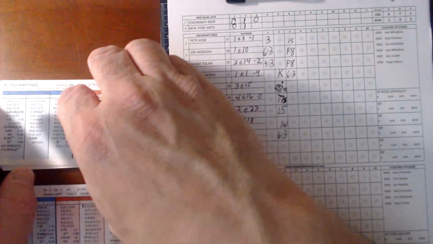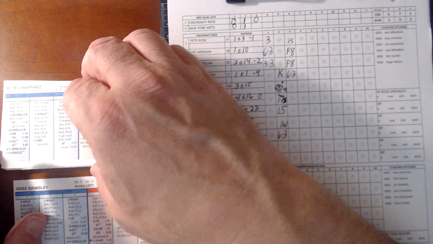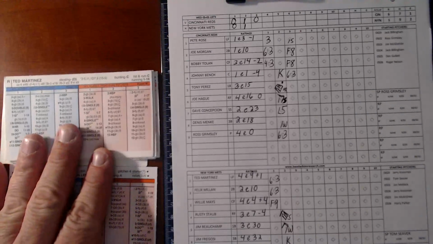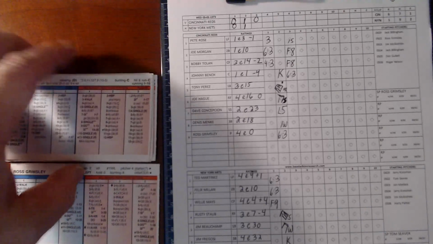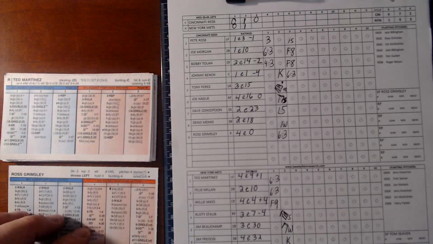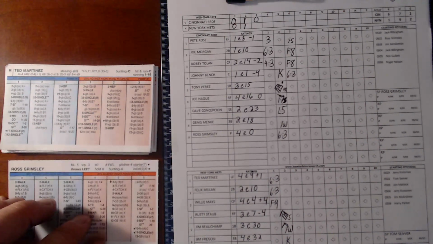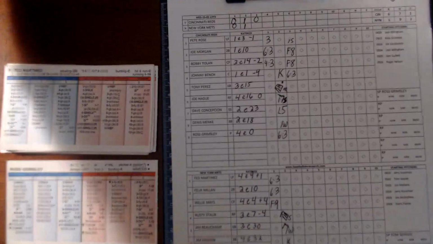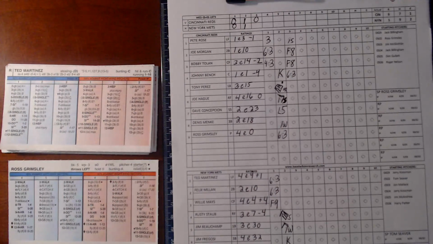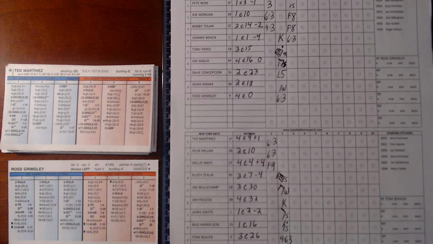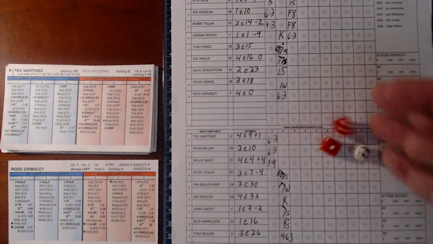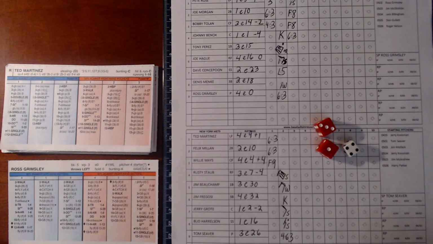Bottom of the third. Ted Martinez will be leading it off for the Mets in the bottom of the third. (4-4) versus a righty.